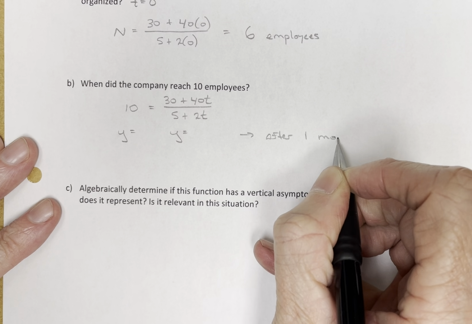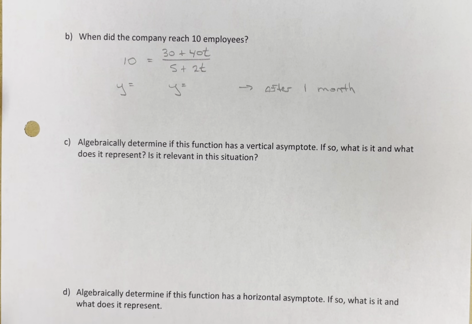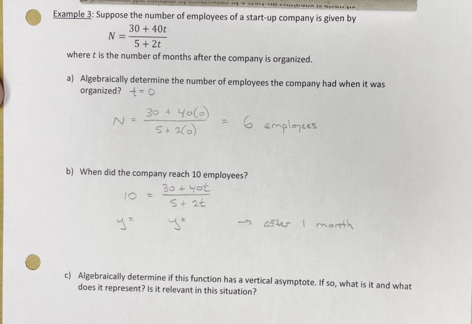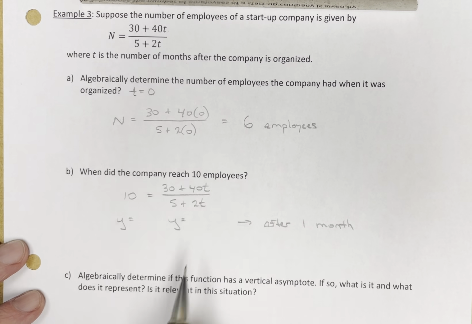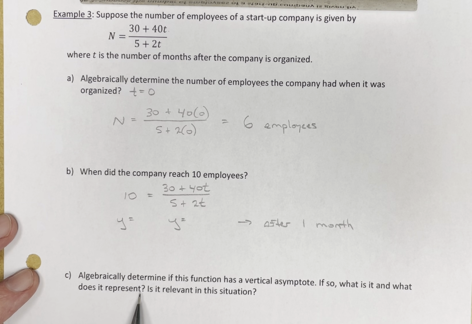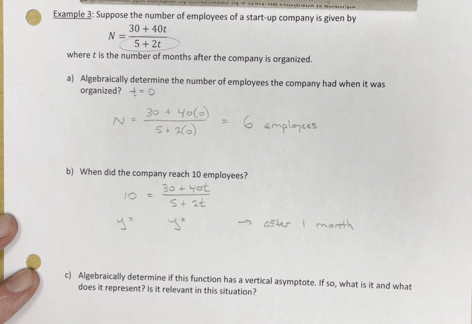Algebraically determine if this function has a vertical asymptote. If so, what is it and what does it represent? Is it relevant in this situation? A vertical asymptote has to do with the denominator, of course, when the denominator is 0.